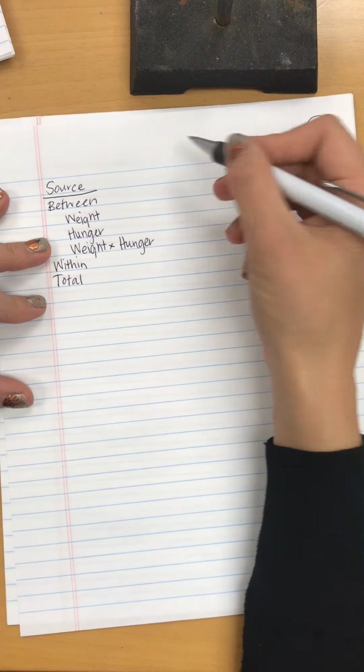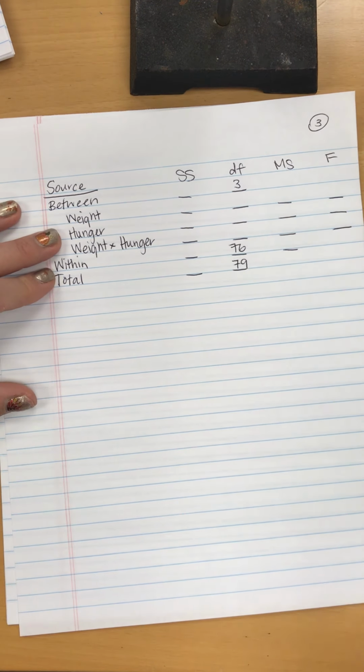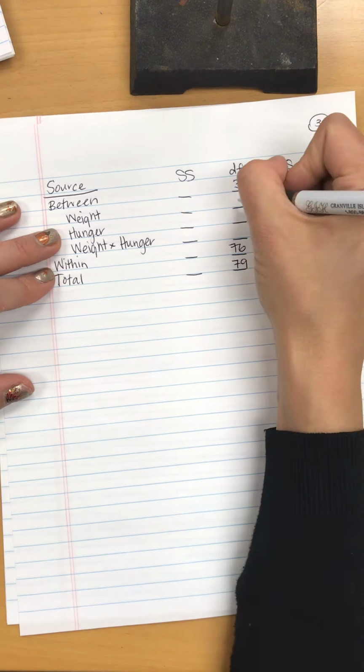What I've calculated for those degrees of freedom, I can plug in. So my degrees of freedom total was 79. My degrees of freedom within was 76. From that, I was able to calculate my degrees of freedom between, which was 3. And then I calculated my degrees of freedom for weight, for hunger, and for that interaction.